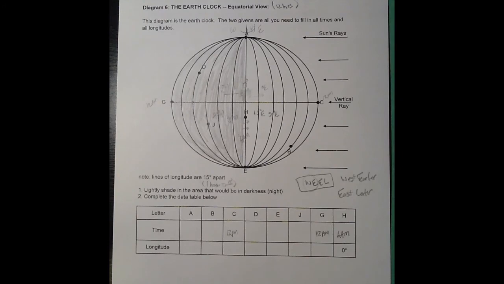The revolution of the Earth around the sun takes 365.25 days. So part of the seasons deals with the revolution. You also have parallelism of the axis. No matter where the Earth is in its orbit, the axis stays parallel to itself. The North Pole always is pointing towards the star Polaris. So the Earth's axis remains parallel while it is revolving around the sun.